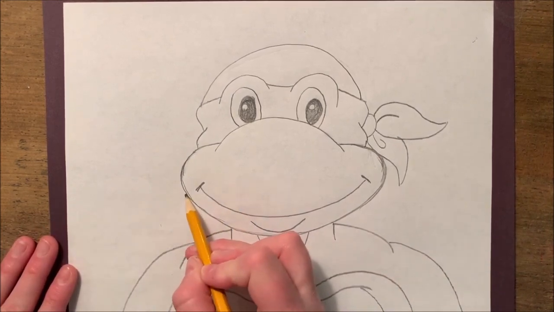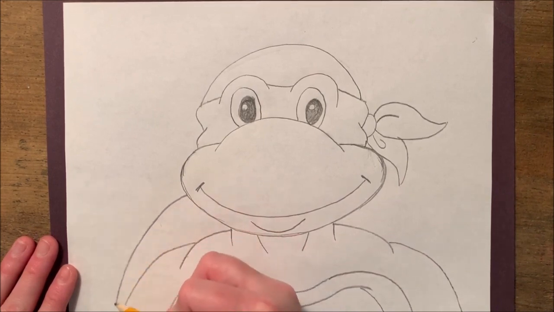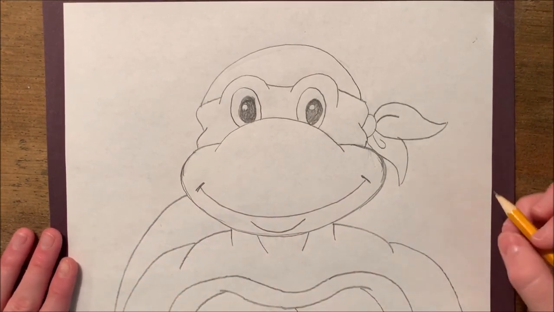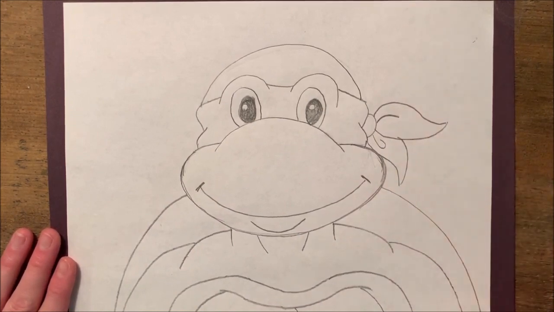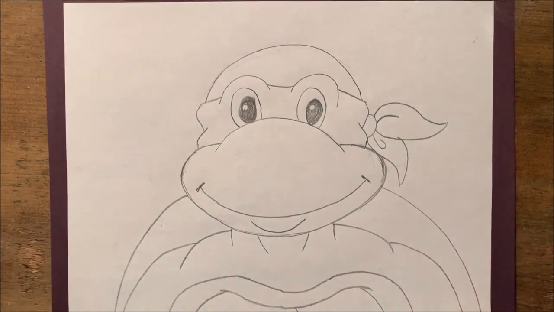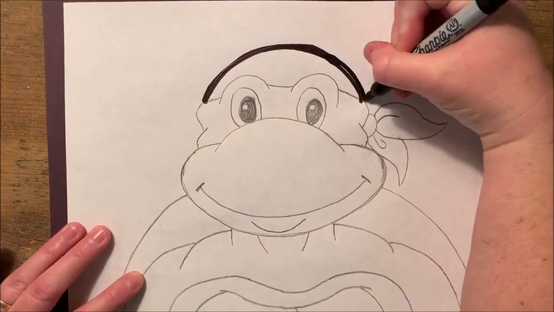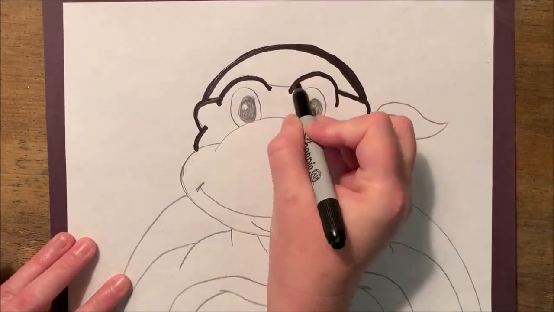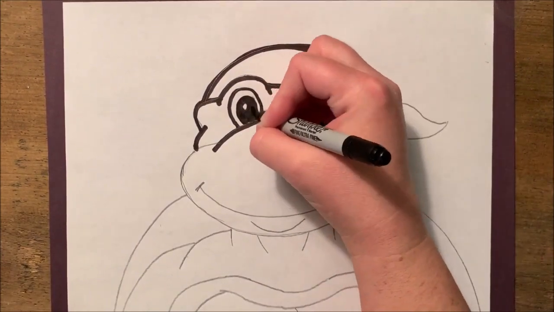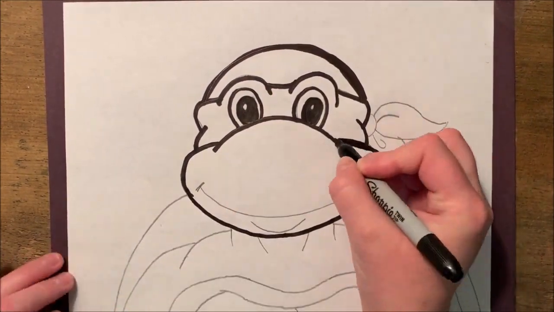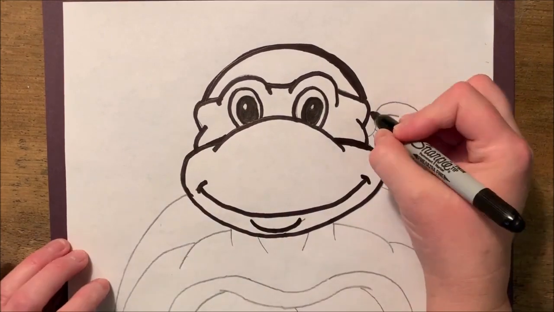And for our final step, we will add that turtle shell that goes behind his shoulders. So from about the smile line, we're going to curve out and down on both sides. Next, I'm going to outline with Sharpie and then color. Most of the Ninja Turtle will be colored green, but again, you get to choose the color of the bandana.